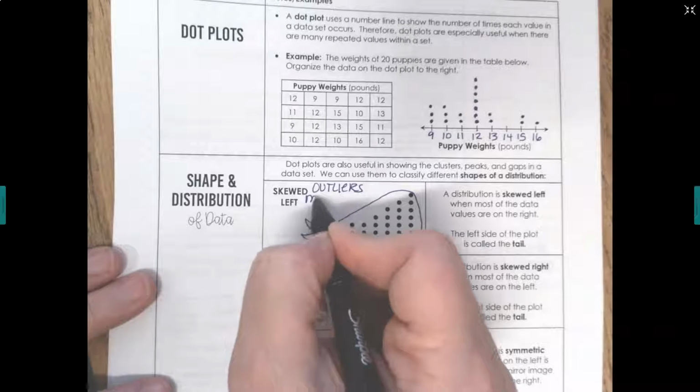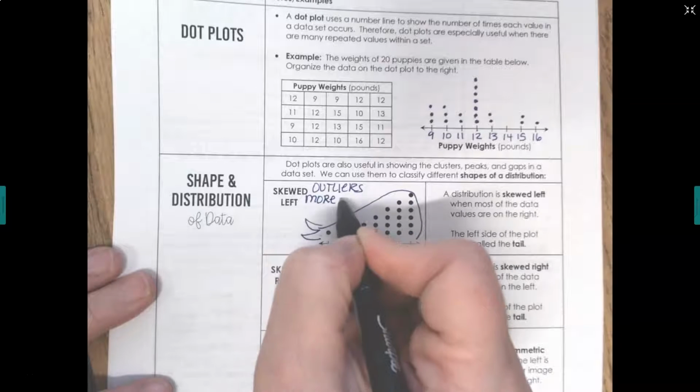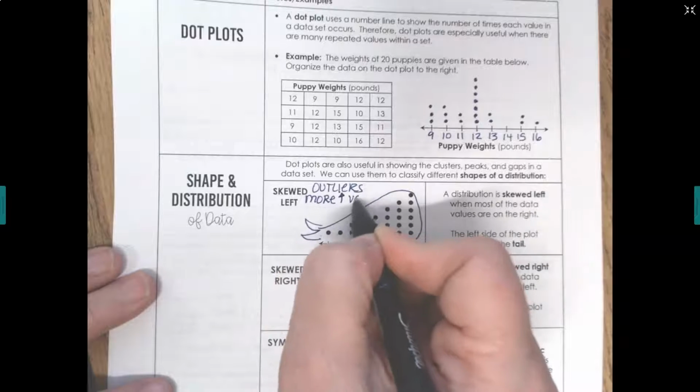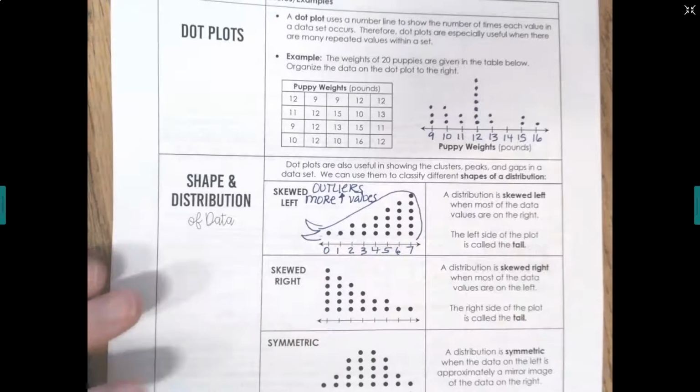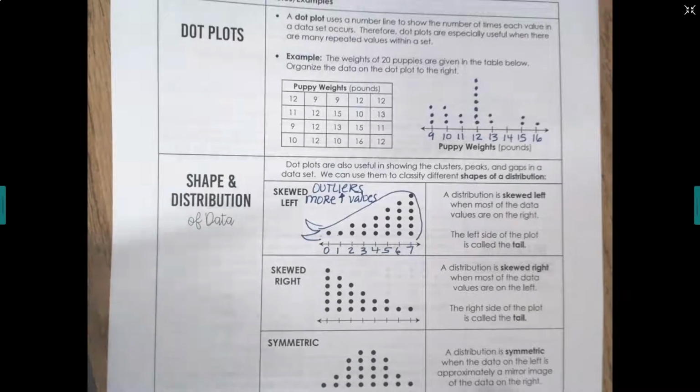You have more higher values. I'll just use an arrow. More high values, and you have lesser of the lower values. So that's going to skew your data to the left.